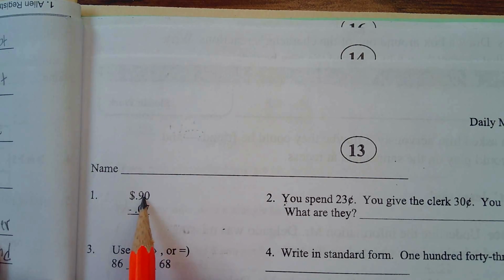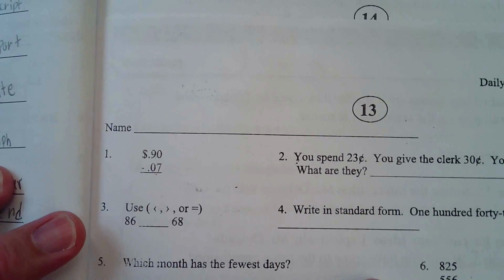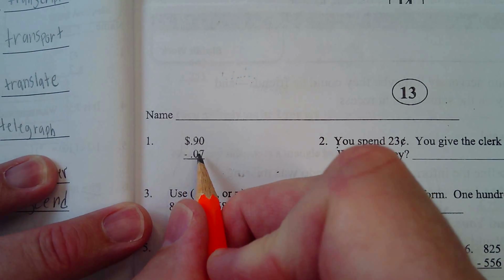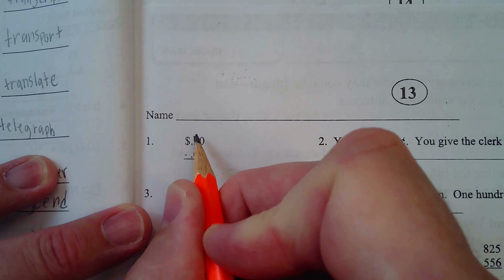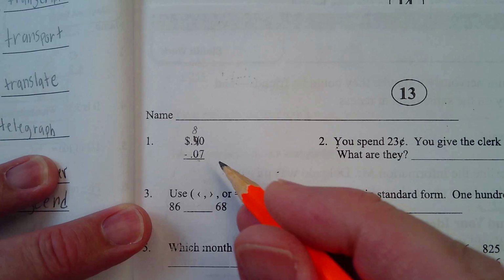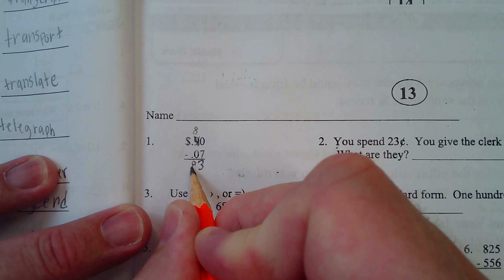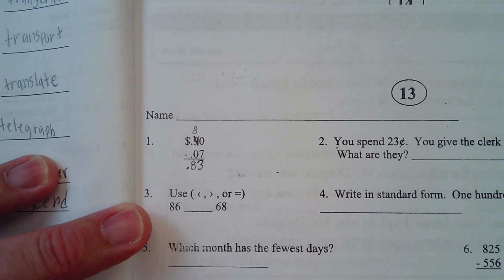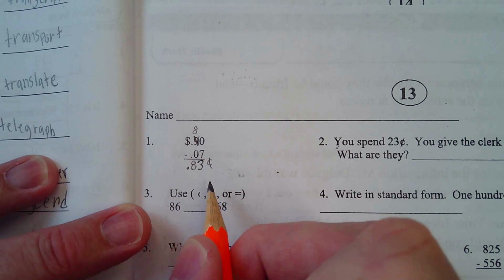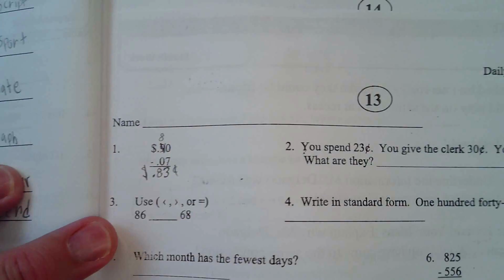So we have 90 cents because of the decimal point minus 7 cents. So we just subtract like we normally would. Cannot take 7 away from 0, so the 9 goes to an 8, and this becomes a 10. So now I've got 10 take away 7 is 3, 8 take away 0 is 8, decimal point comes down, and we can put a cent behind it if we want to. We can even put the dollar sign there. Either way, the decimal point tells us it's cents.